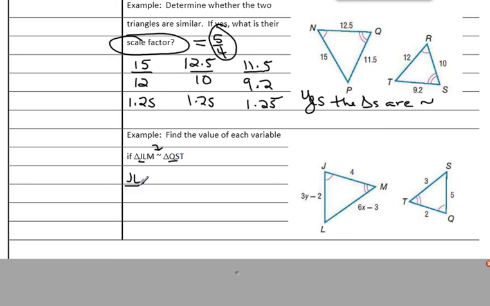JL will match with QS. LM will match with ST. And then JM will match with QT. Now that I've set up my proportion as letters, I'm going to fill in the letters with their values. So JL, it's 3y minus 2, and QS is 5.